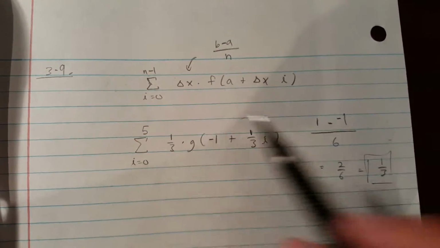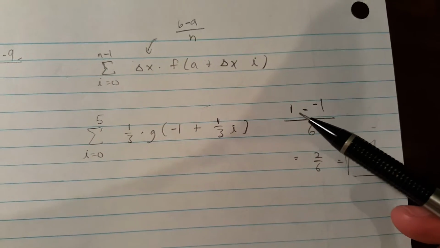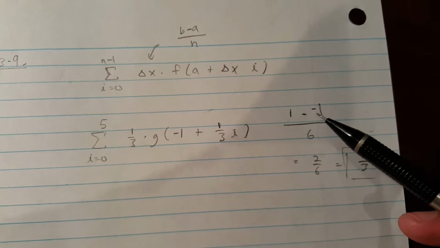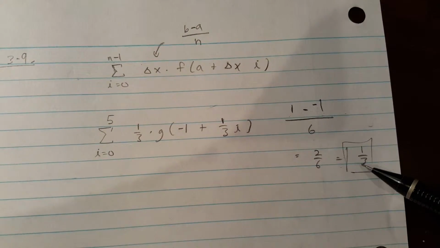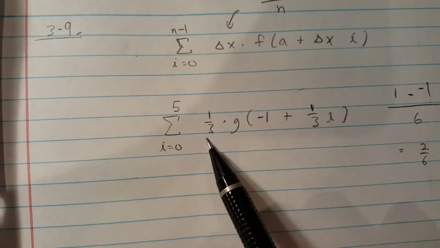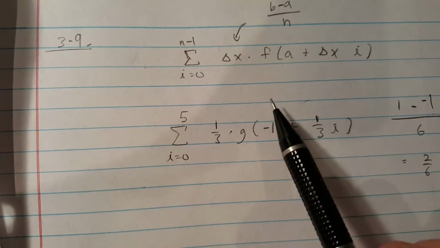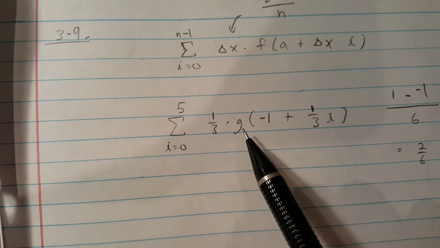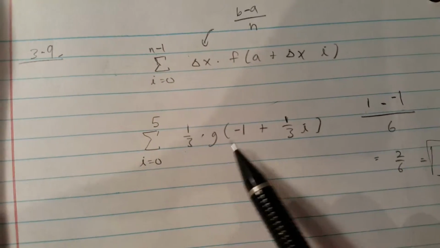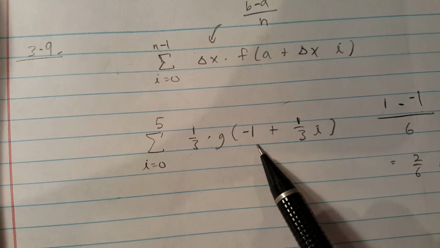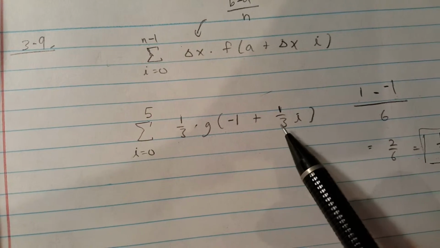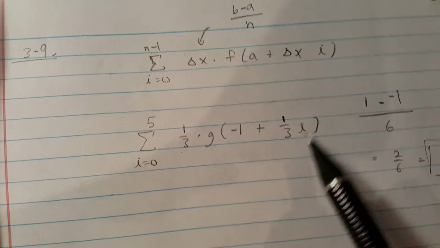Delta x, here's what we're going to do. We're going to plug in b, which is 1, minus a, which is negative 1. That gives us 2 over 6, which is equal to 1/3. So delta x is equal to 1/3. Delta x, 1/3, times g, in this case, because we have a, I believe is a g? Yeah. G, and then we have negative 1, because that's our a, plus delta x, 1/3, I.